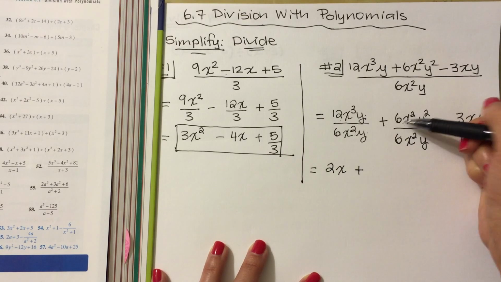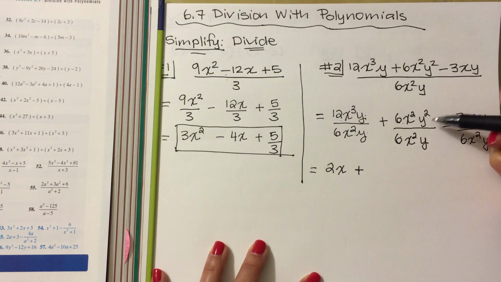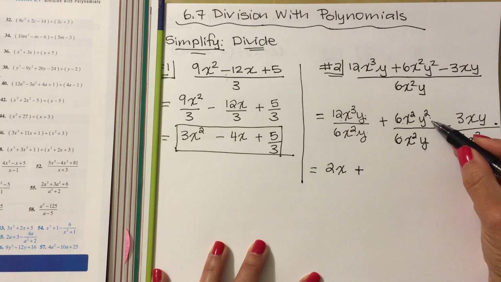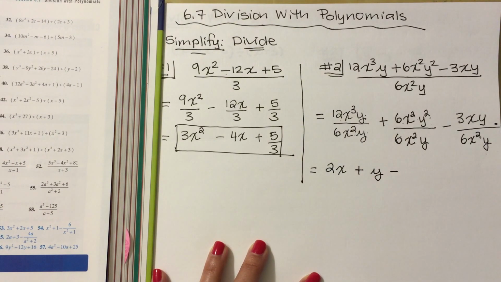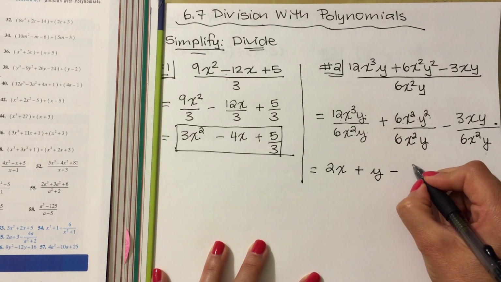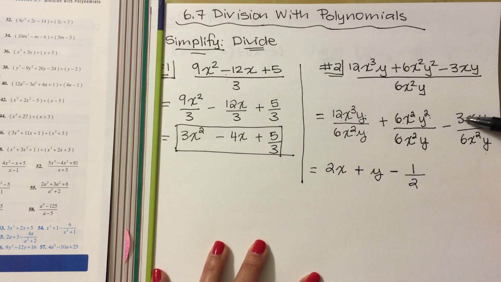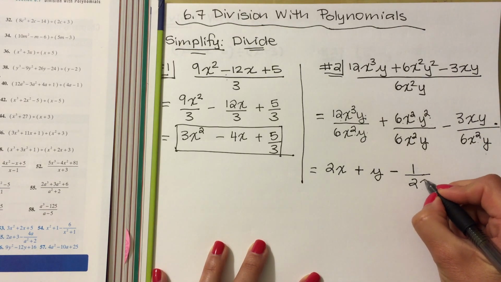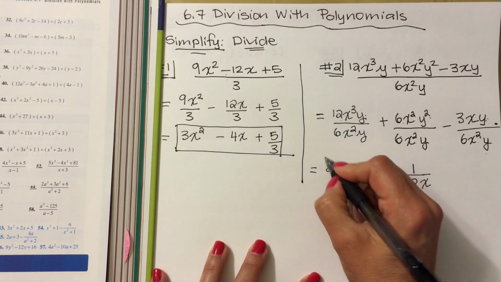Plus, 6 goes into 6 once. x squared goes into x squared once. And then we have y squared and y. I can reduce the y in the denominator and there's 1 y left in the numerator. So all we're left with is just y. Minus, you've got 3 over 6. 3 goes into itself once and it goes into 6 twice. So when we reduce 3 over 6, we get 1/2. Then this x reduces and there's 1 left in the denominator. And then y over y just reduces, so we have 1 over 2x, and that is our final answer.